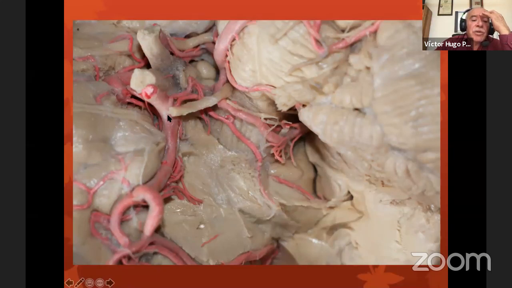I'd like you to remember that the beginning of this artery is at the bifurcation of the supraclinoid carotid artery, and the end is at this 90-degree turn. So this is known as pre-bifurcation and post-bifurcation M1.